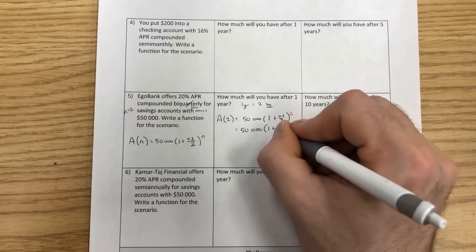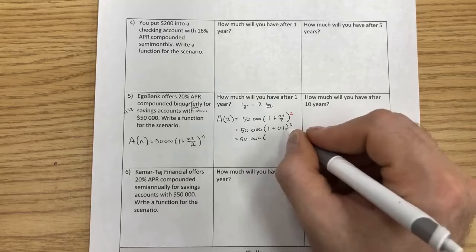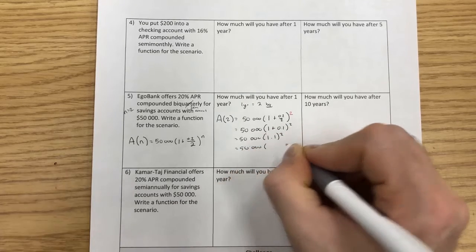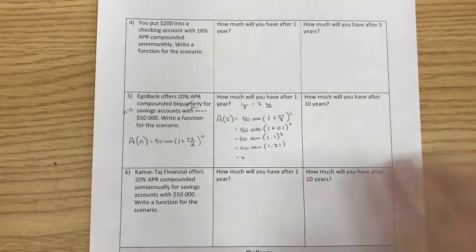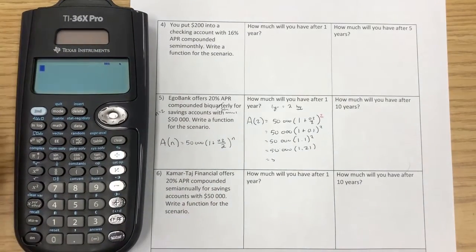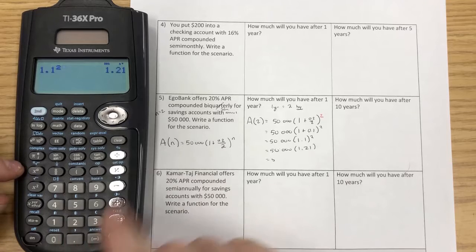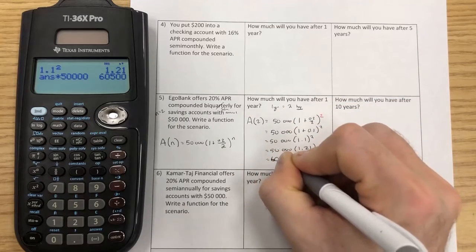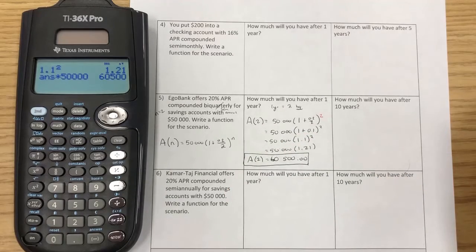Let's see, 0.2 divided in half is going to be 0.1. And this actually doesn't have a non-terminating decimal at this point, so I'm just going to go ahead and do this by hand. 1.1 squared is going to be 50,000 times 1.21. Oh, getting ahead of myself there. So just to validate that my numbers are right, 1.1 squared is 1.21. I'm multiplying that times 50,000. I'm going to get 60,500. Exactly. It's always nice. No pennies to worry with.